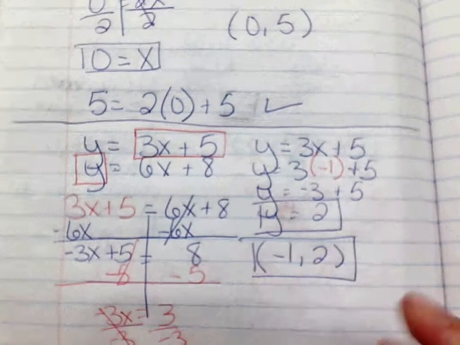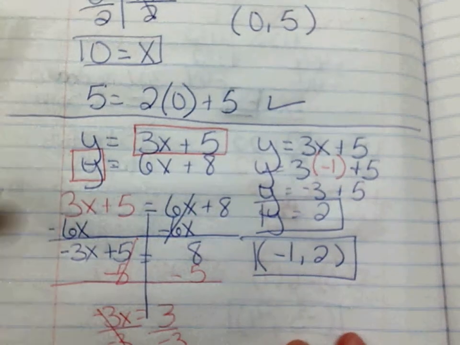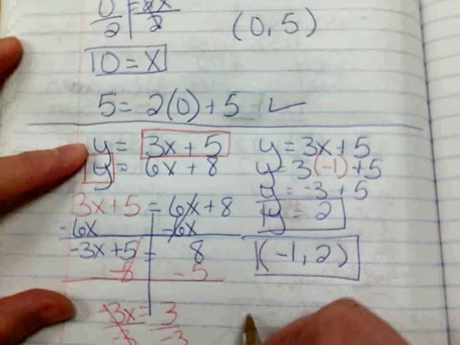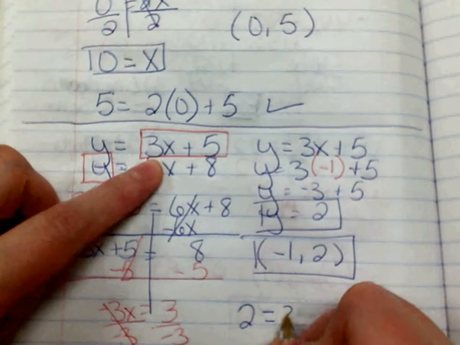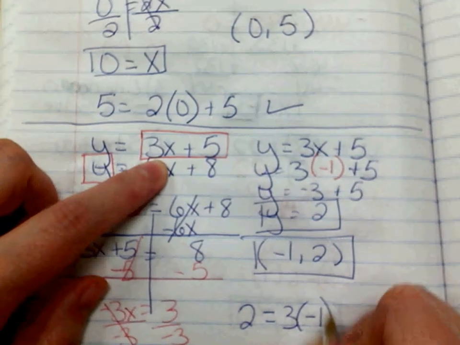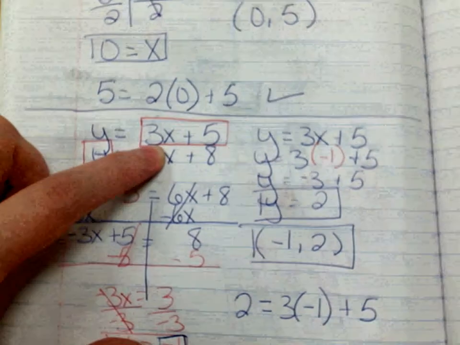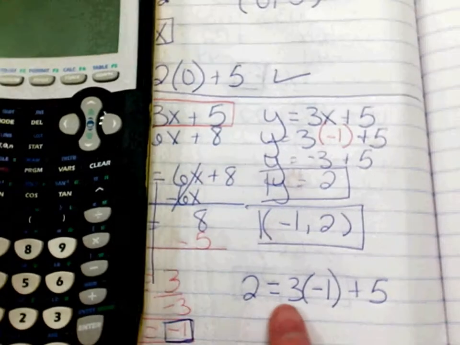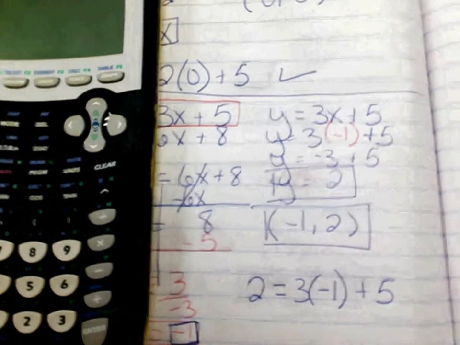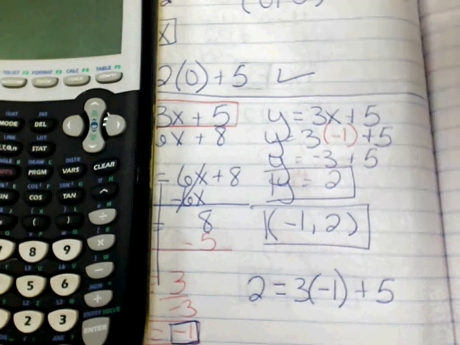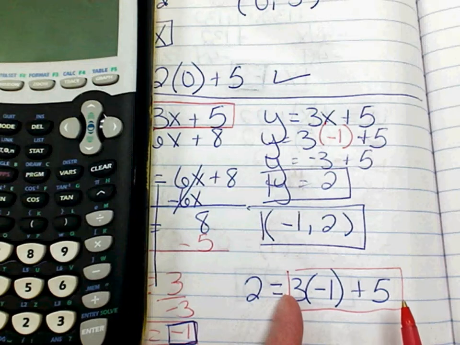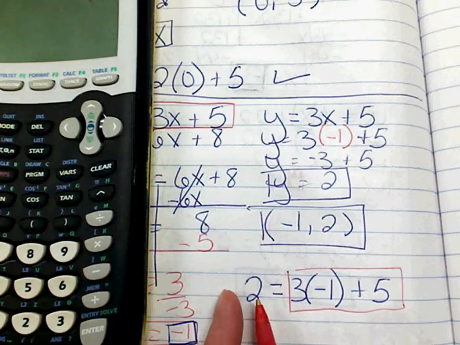And finally, we're going to check. It does not matter which equation you use to check. I'm going to use this one. So instead of y, I'm going to write 2 equals 3. Instead of x, I'm going to write negative 1 plus 5. Okay? So I'm just going to go ahead. Now, I already have a 2 right here, and I can't put an equals in my calculator, guys. So what I'm going to put in the calculator is this part right here, and then I'm going to see if the calculator says it's equal to 2. Okay, so you're doing whatever part you need to do the arithmetic on, and you're checking to see if it equals the amount that this says it does.